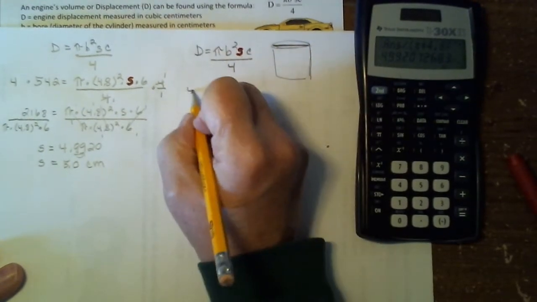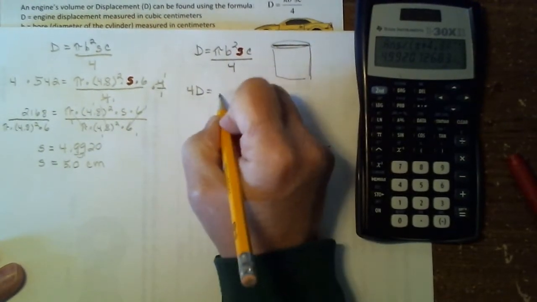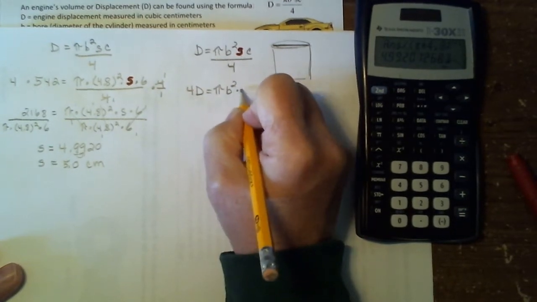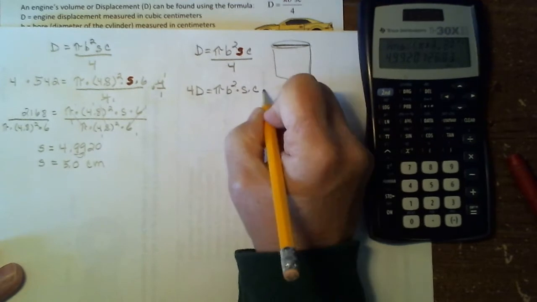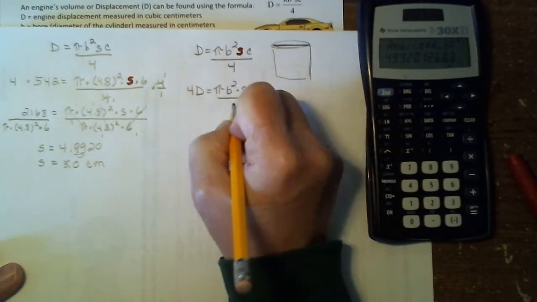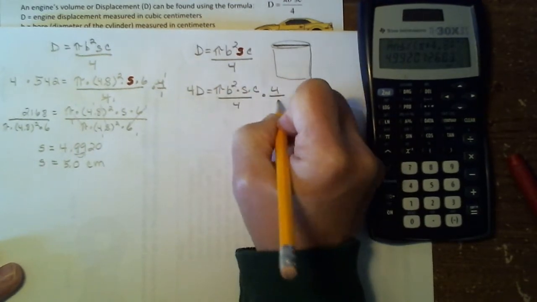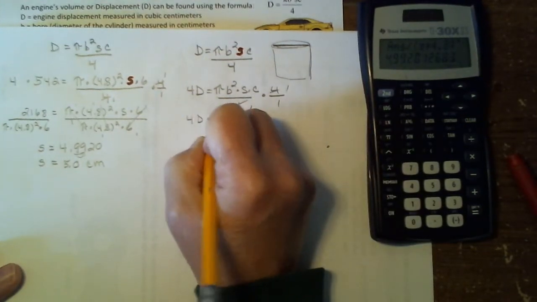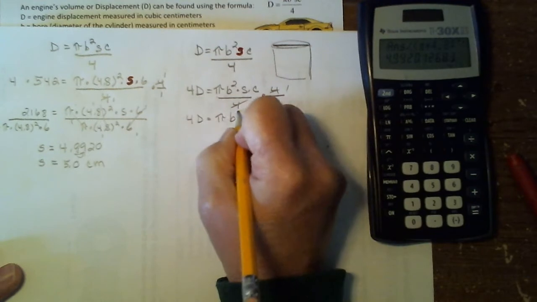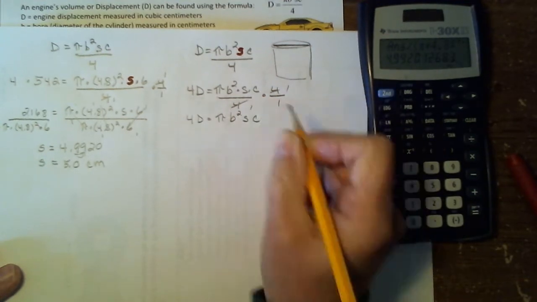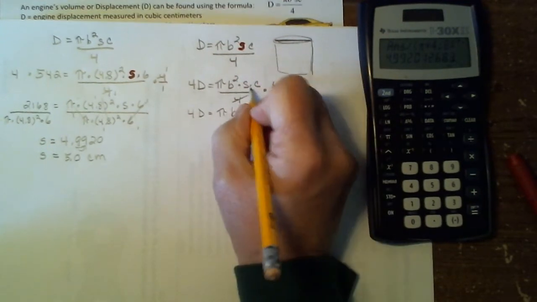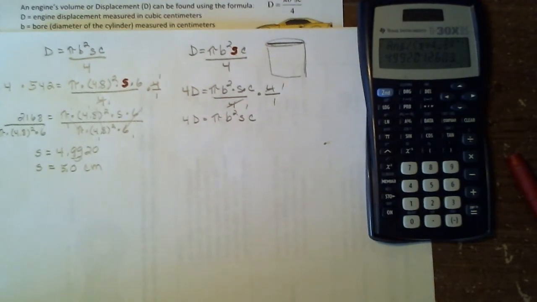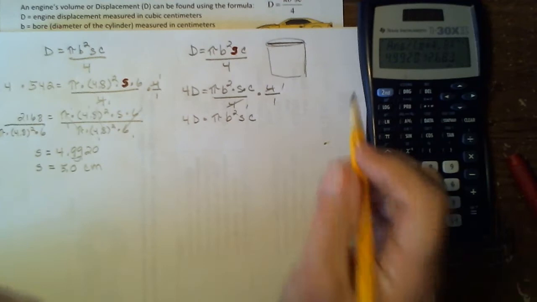So I've got 4D is equal to pi b squared times S times C, and that's over 4, and I'm multiplying by 4. So these guys drop out. Let me clean that up just a little bit because I want this to be very clear. You say, well, Kathy, how come sometimes you got the multiplication sign in there and sometimes you don't? I don't know. Whatever strikes me.